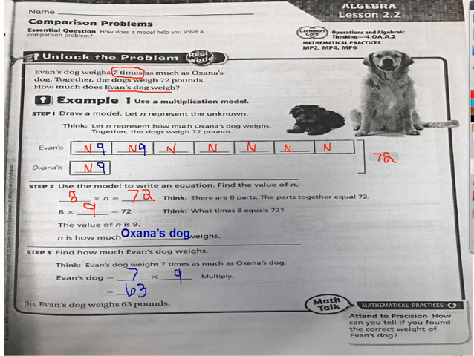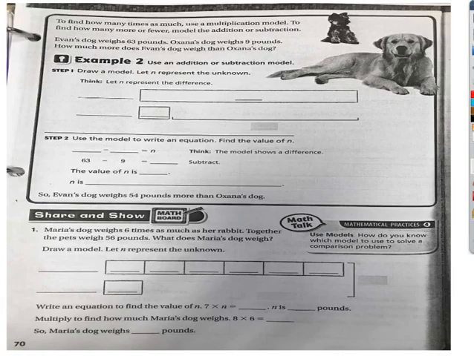We're going to go to the next page for example 2. To find how many times as much, use a multiplication model. To find out how many more or fewer, model the addition or subtraction. Evan's dog weighs 63 pounds.